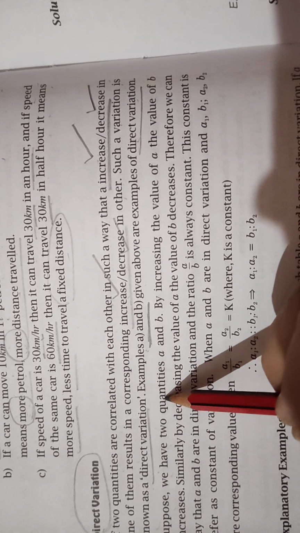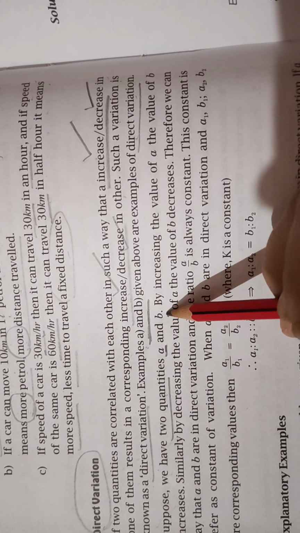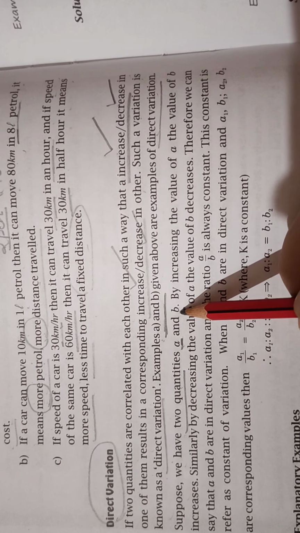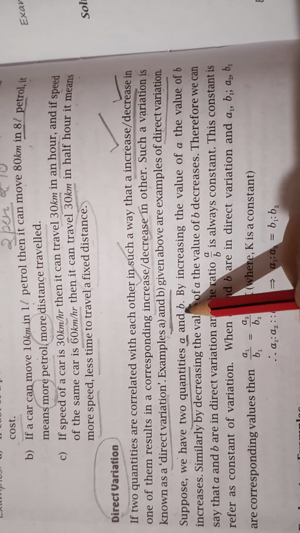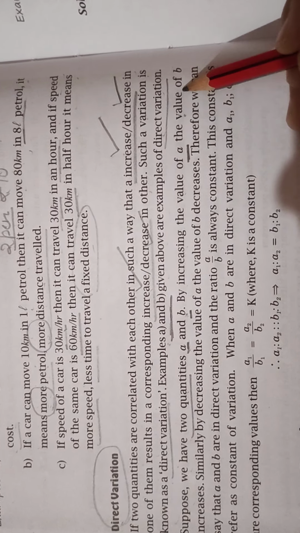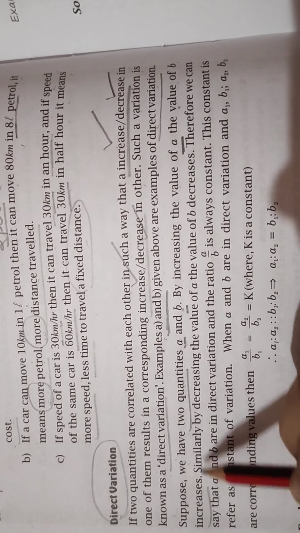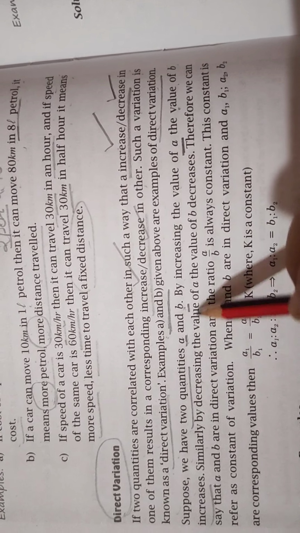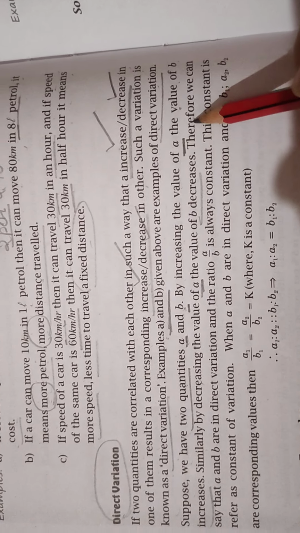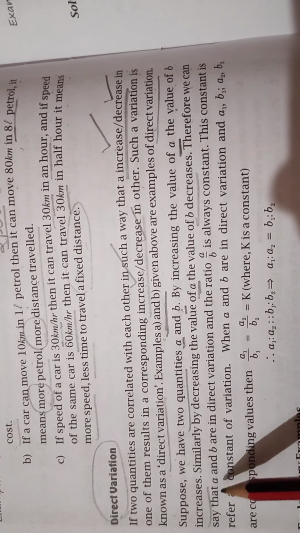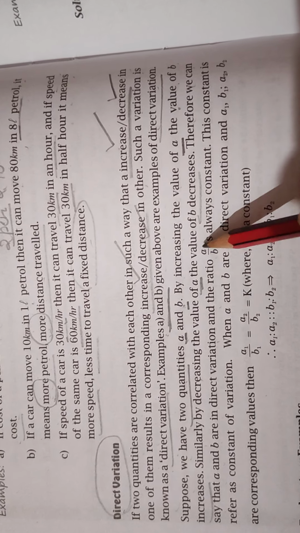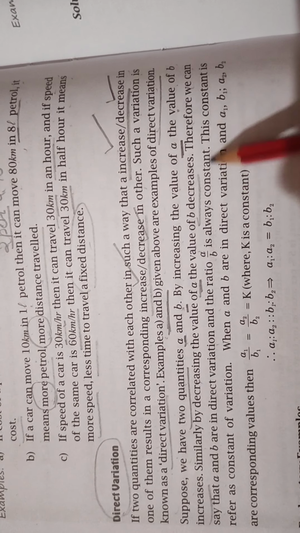Suppose we have two quantities A and B. I am taking them as A and B because these are variables. By increasing the value of A, the value of B increases. Similarly, by decreasing the value of A, the value of B decreases. Therefore, we can say A and B are in direct variation and the ratio A by B is always constant.